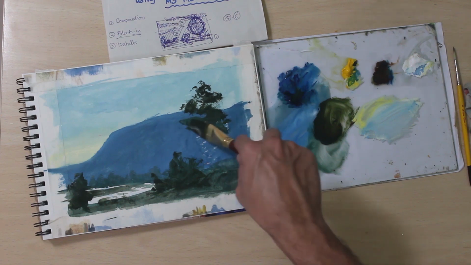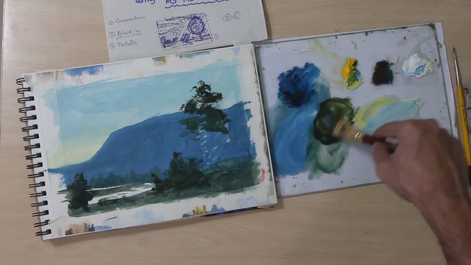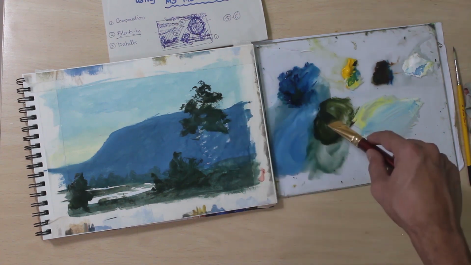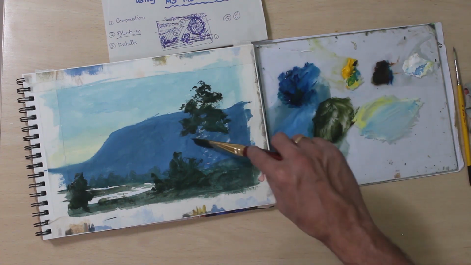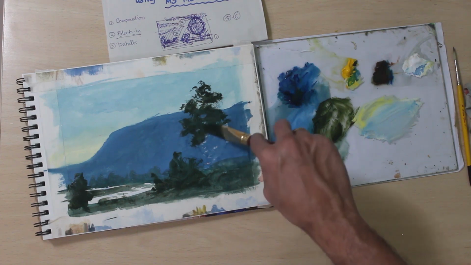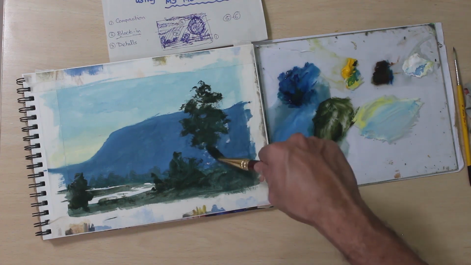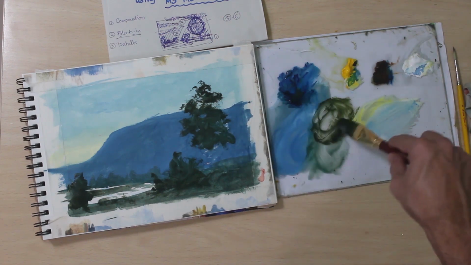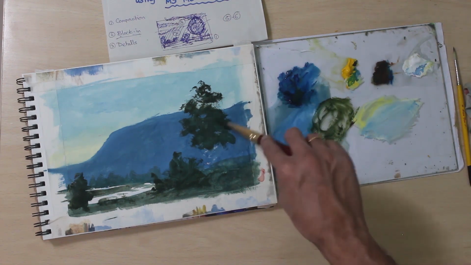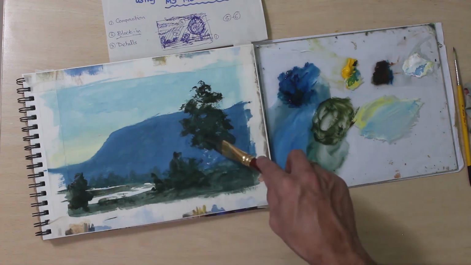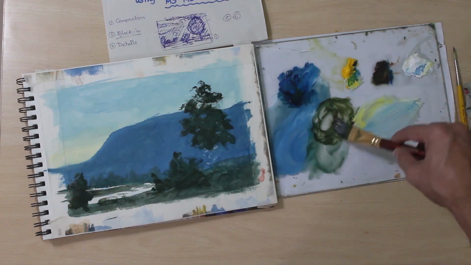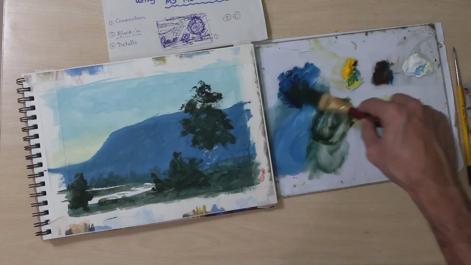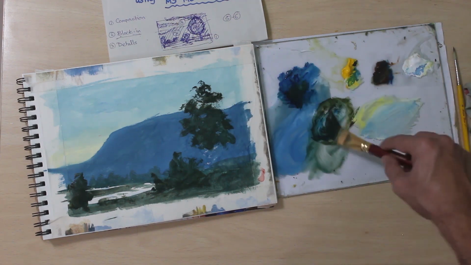I don't want it symmetric. And also I don't want the tree to be completely standing upright. I want some tilt in the shape. As I come towards the bottom of the tree, the color will be darker.